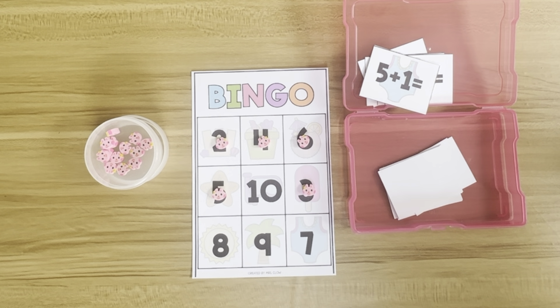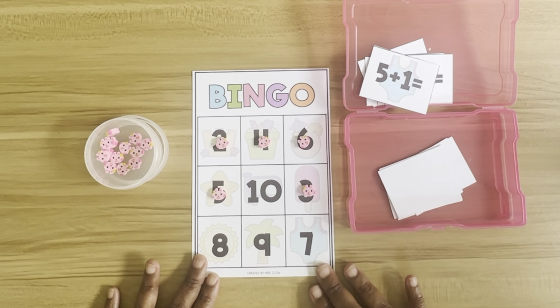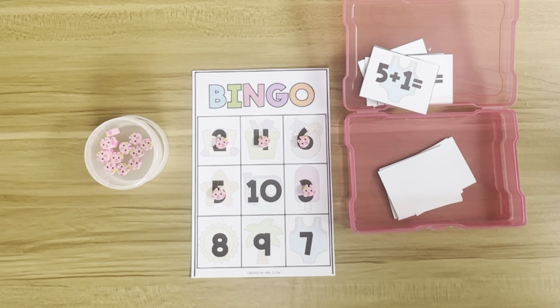You can ask, what equation did you solve? What sum are you looking for? How do you know your answer is correct? Can you name another equation with the same sum? The bingo game works well for whole group reviews, small groups, math centers, or an end of the week activity. It gives students repeated addition practice while keeping the routine engaging and easy to manage.